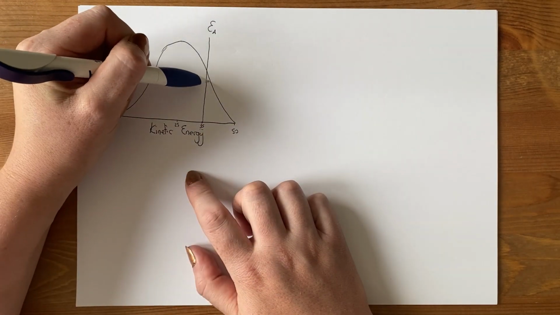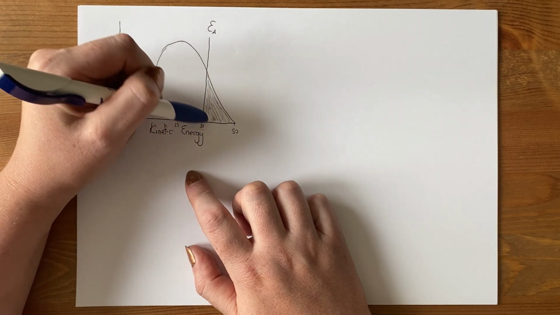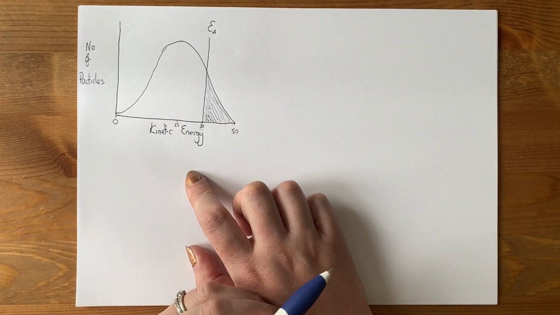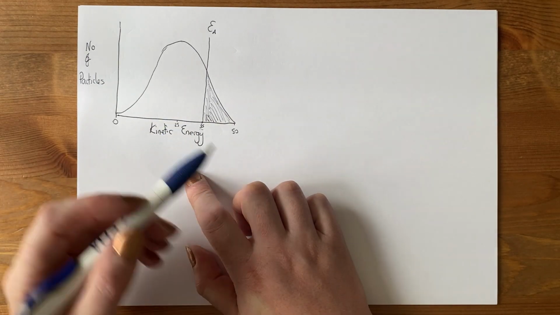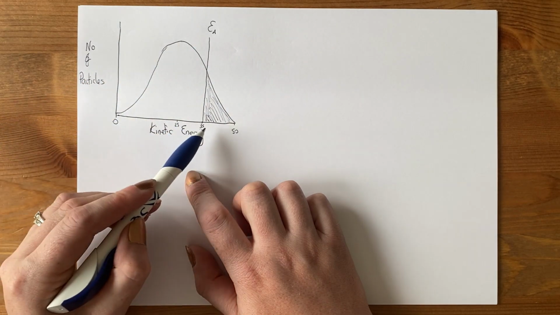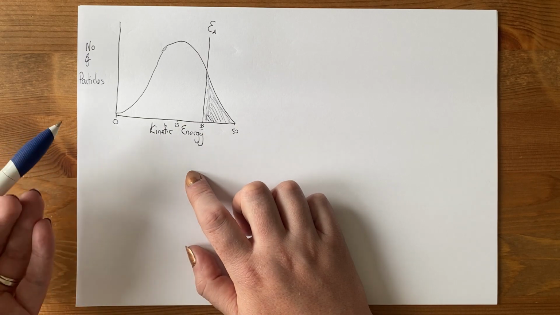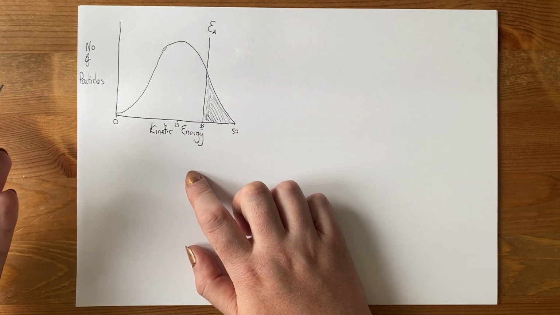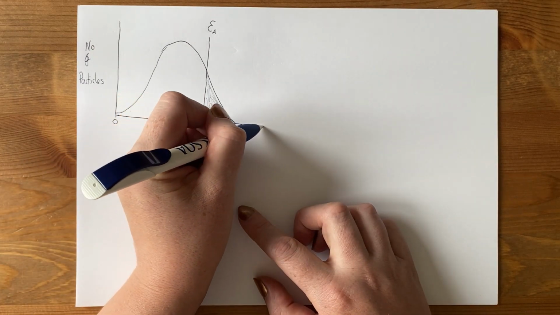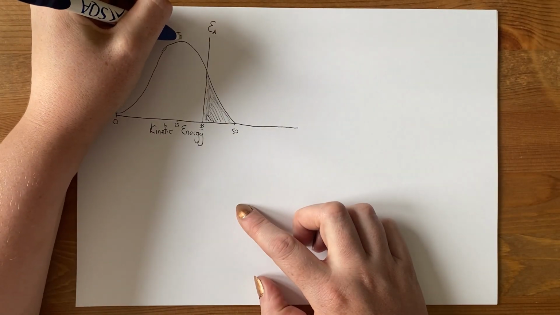That means that this area under the curve represents the number of particles that has that energy. The particles represented by this area of the curve have energy less than 35, and therefore they will not have a successful collision. They might have the correct geometry, but they will not have a successful collision. I'm just going to extend this y-axis a little bit just now. This is my first temperature, temperature 1.